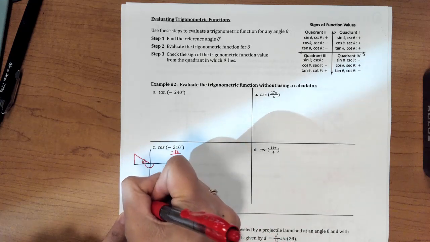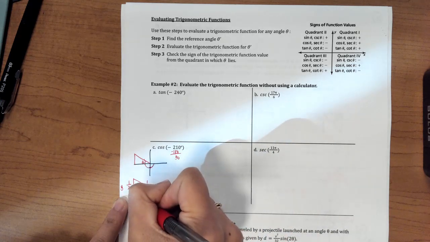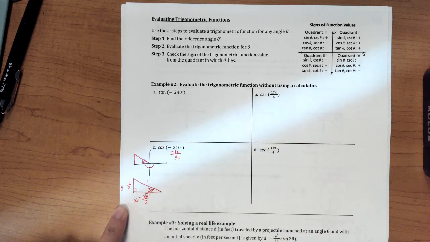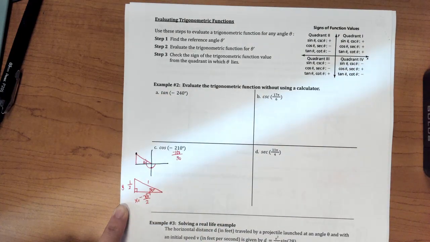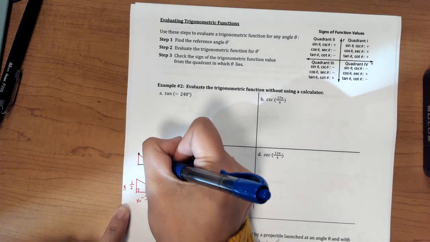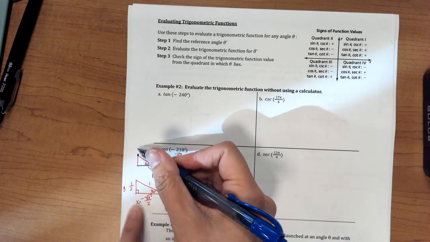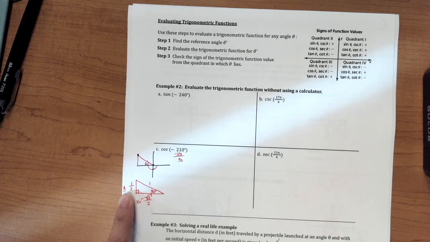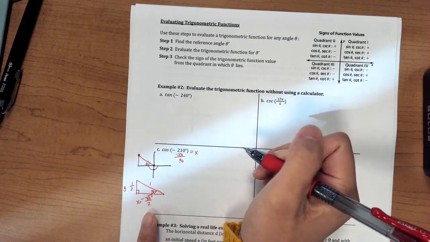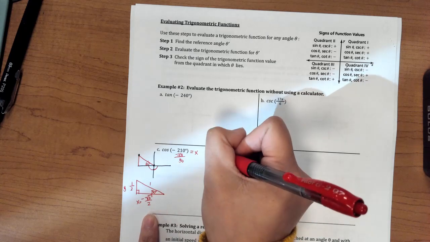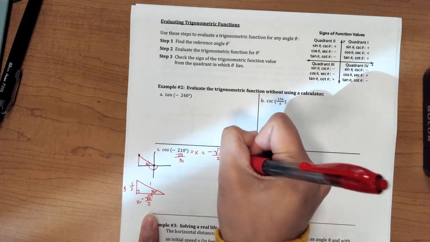And this is x, y. But since I'm going to the left, it's going to be negative x, positive y going up, right? This is my final point. If I start here, I go left negative root 3 over 2, and I go up 1/2. Well, if you remember, cosine is my x's, so all I have to do now is take this x value, and you know that it's negative root 3 over 2.